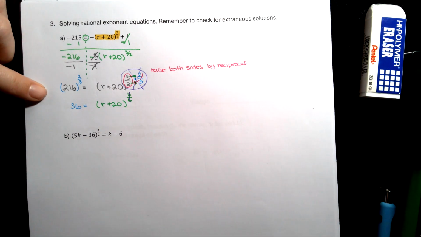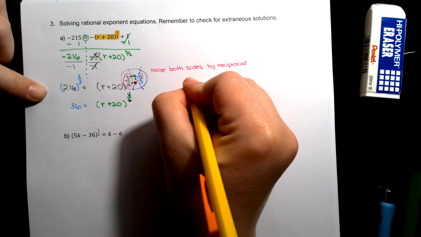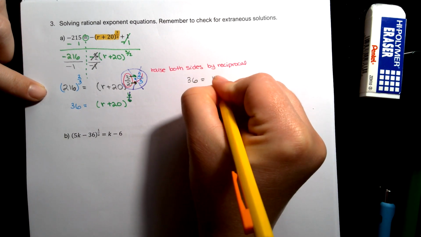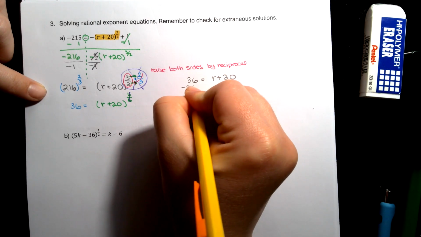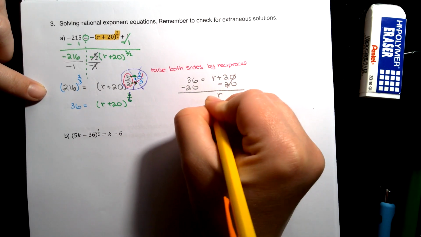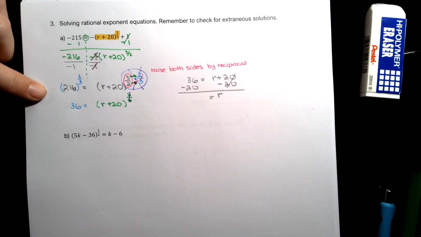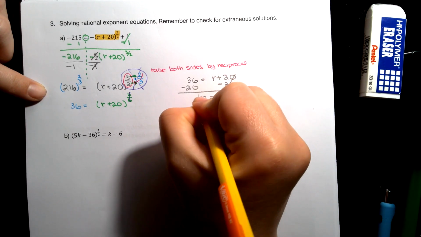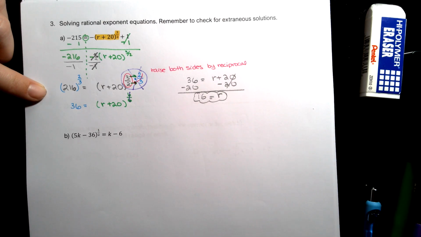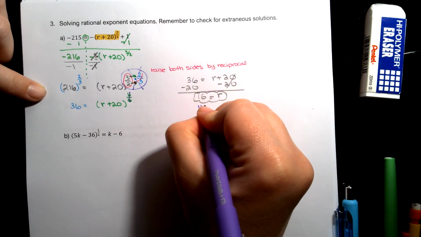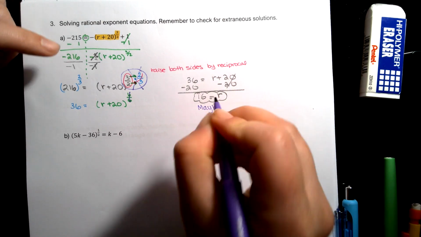I have some space here, so I'm going to go ahead and shift this over. So we get 36 is equal to r plus 20. Subtract 20, subtract 20. R is equal to 36 minus 20, which is 16. Now I am putting this in a thinking bubble because this is maybe our answer. We do need to check.